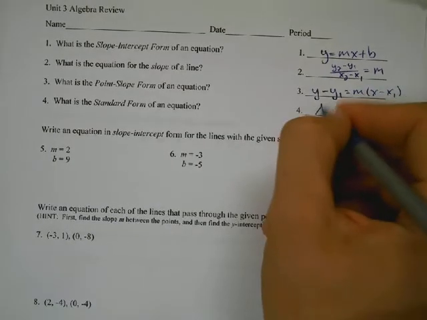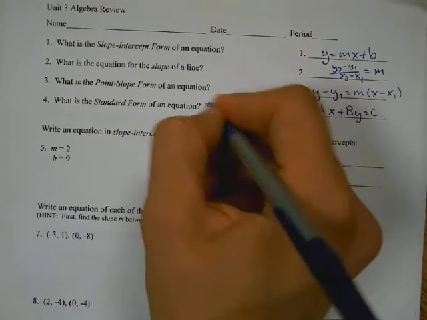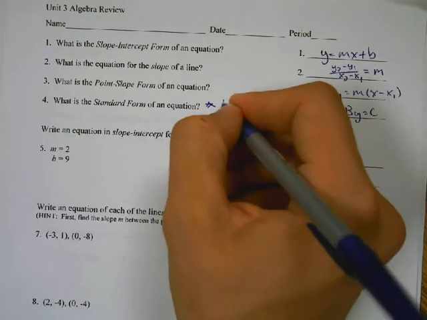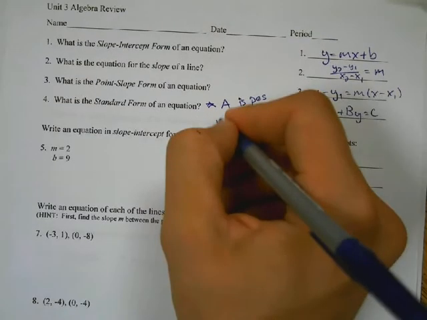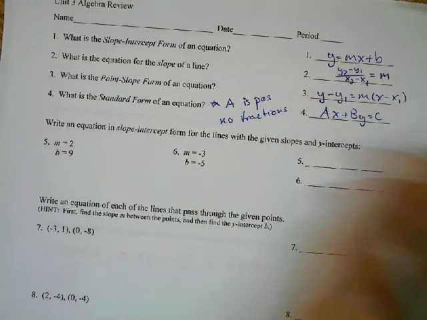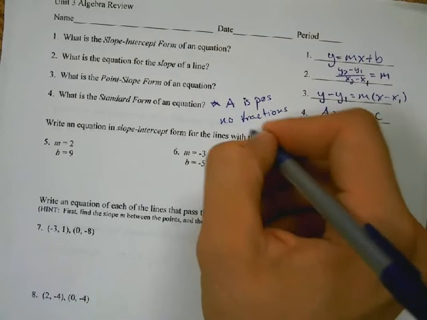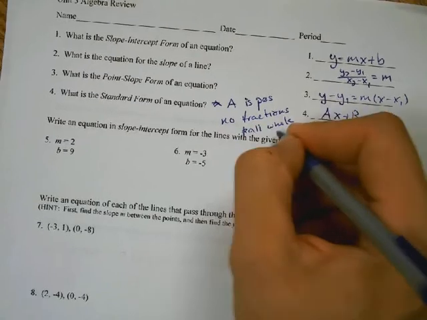Standard form, ax plus by is equal to c. Tiny additions: A must be positive, and then no fractions. If you wanted to be positive, we could say all whole numbers. Some people like being positive. All whole numbers is another way to say it.